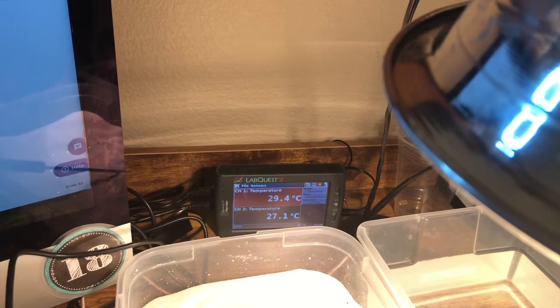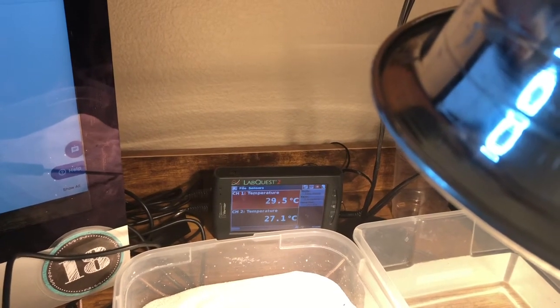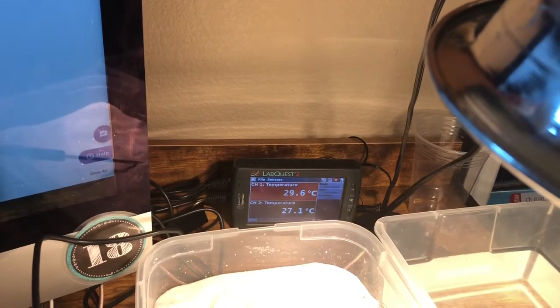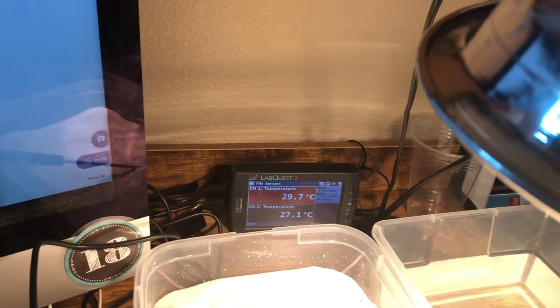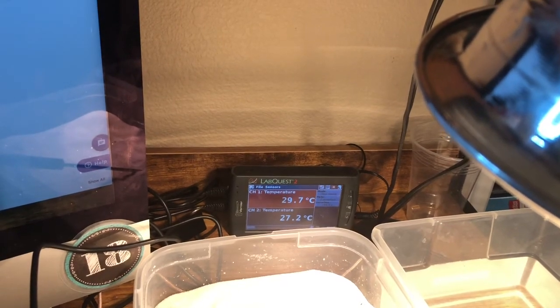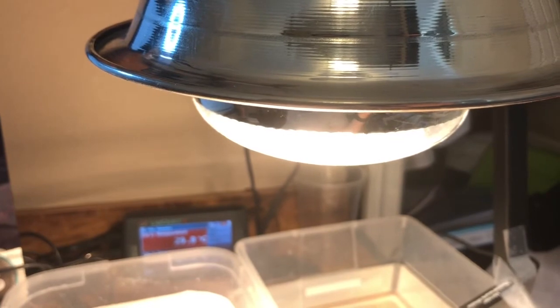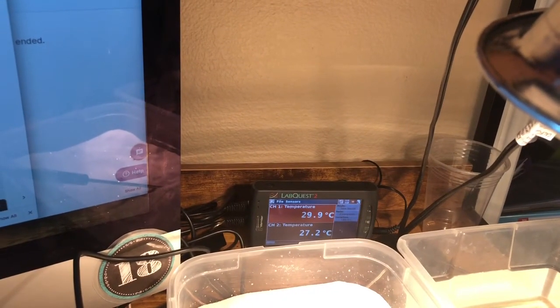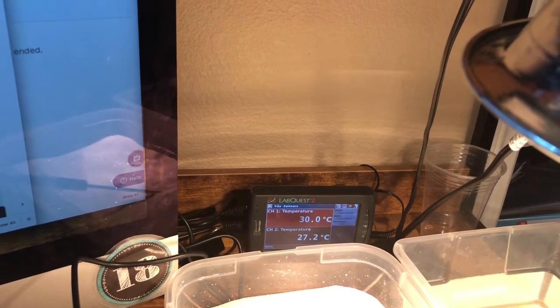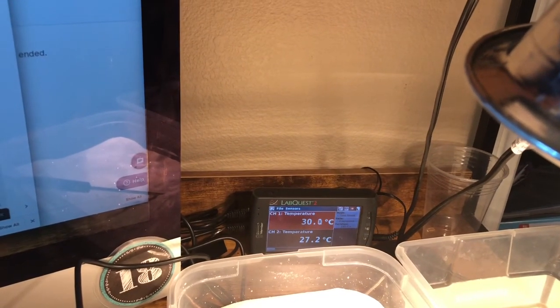And I can see that right now the land is actually heating up faster than the water is, even though they're both getting the same amount of heat from my heat lamp. We'll let it go for another minute or so.